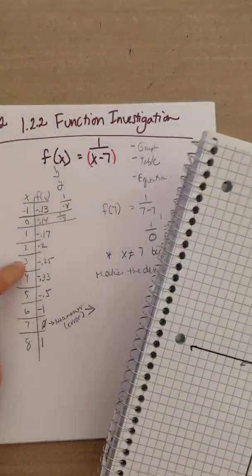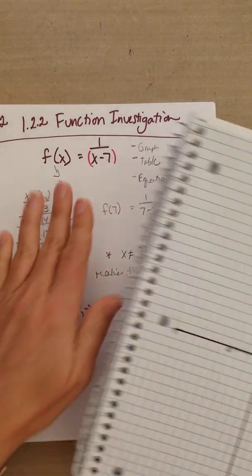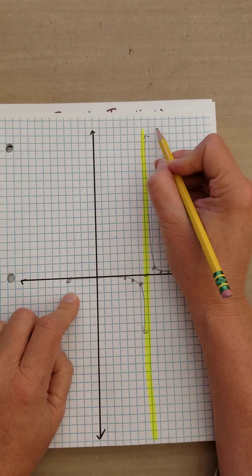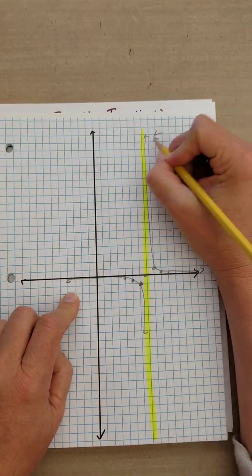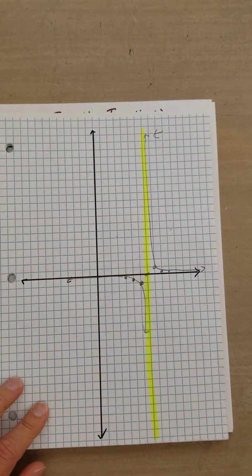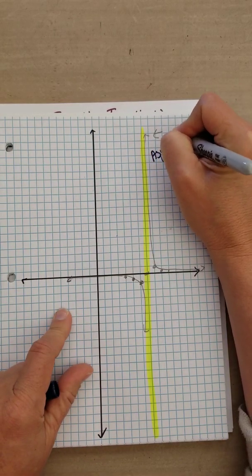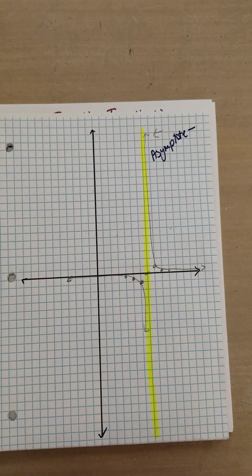Because we have a table, we have a graph, and then we have an equation as well. So this is going to be enough to get through our function investigation. This yellow line here, you guys, is what we call an asymptote. So an asymptote, A-S-Y-M-P-T-O-T.